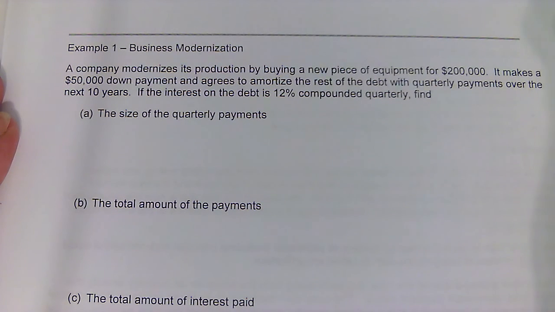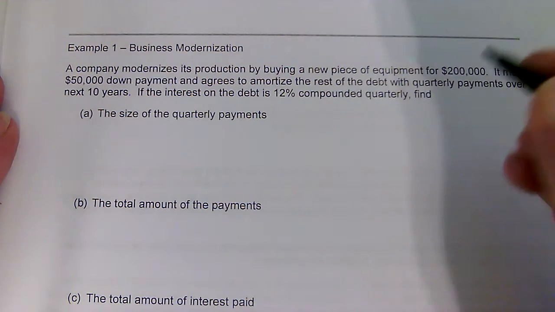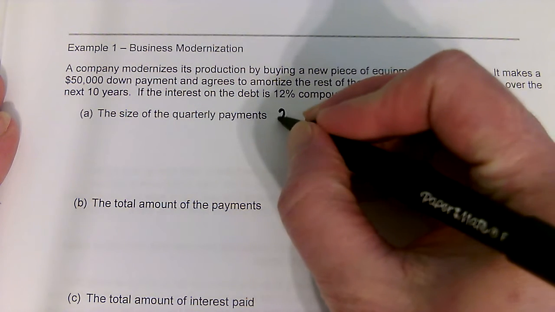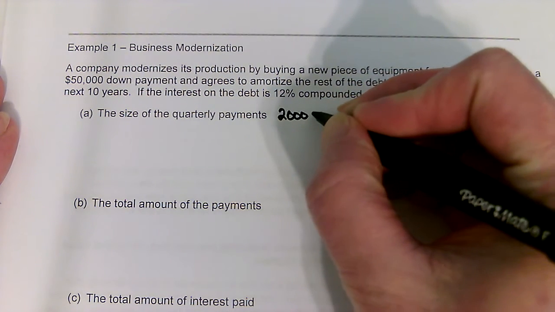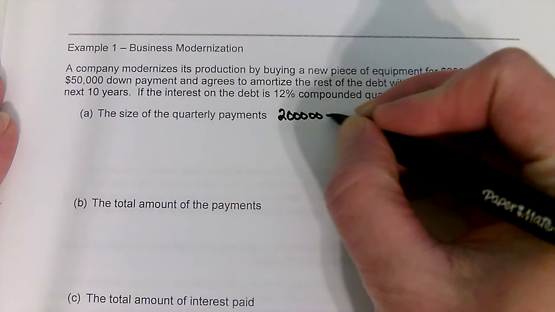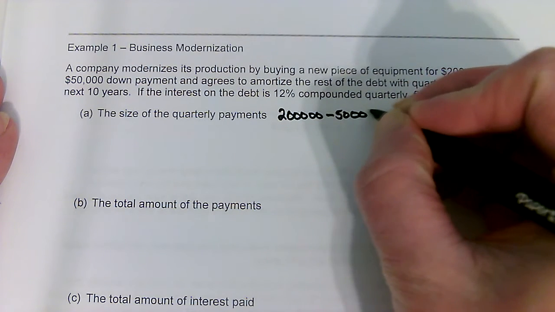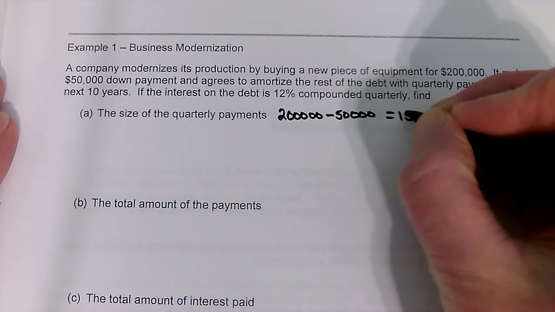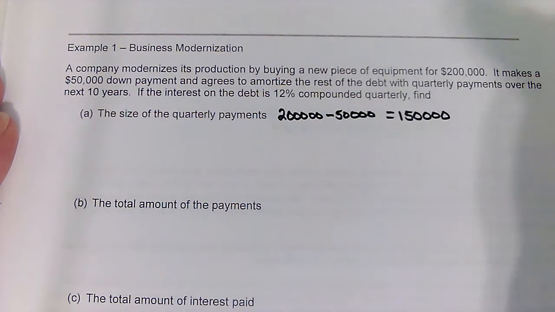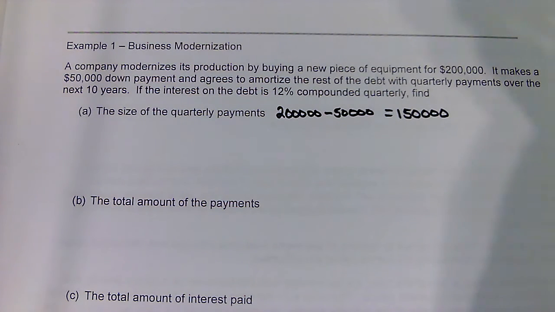So first off, how much is actually going to the debt? Well, we have to take off that $50,000, right? Because he's paying that up front. So we're only really putting in $150,000 where he'll be making payments.